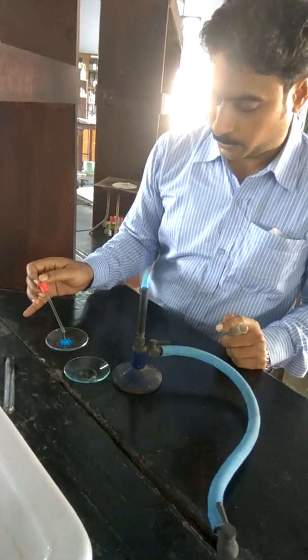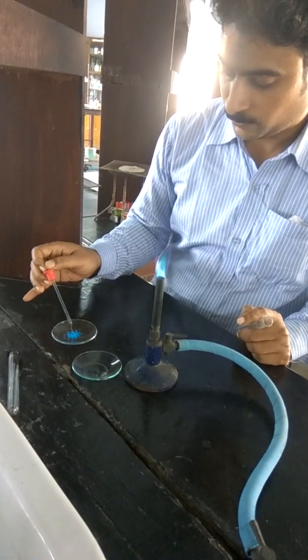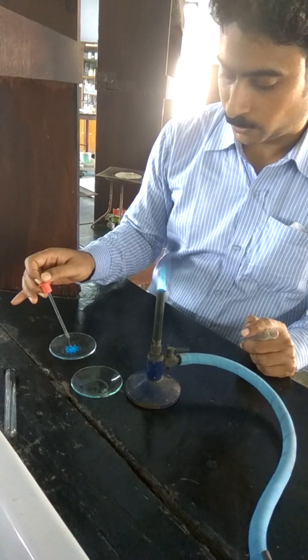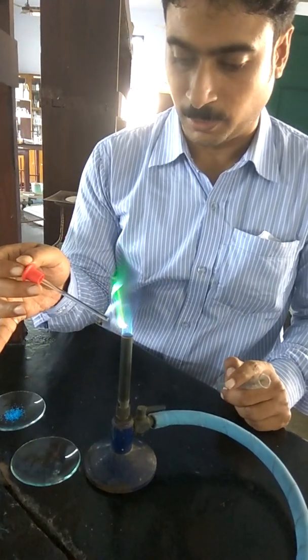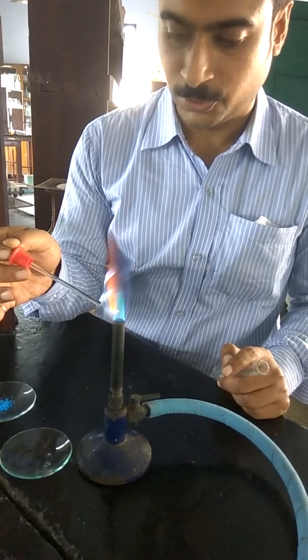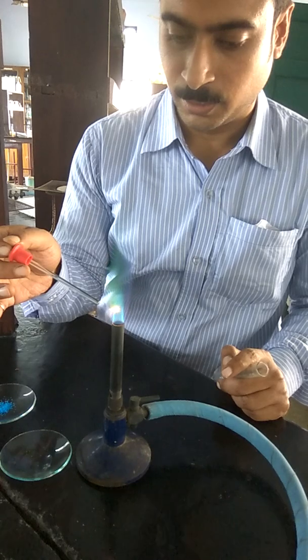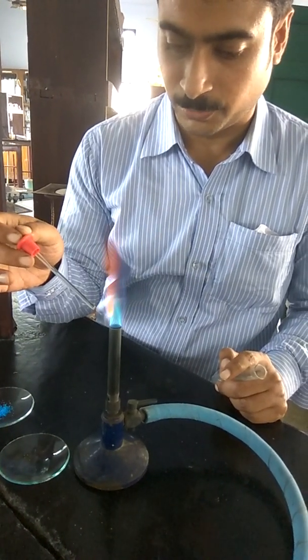For the case of copper, since it is in the hydrated state, to make it anhydrous, you have to use more heat and for a longer period. Initially it will form cupric chloride, then electrons will jump, and finally when they jump back it will form a bluish green or peacock green coloration.